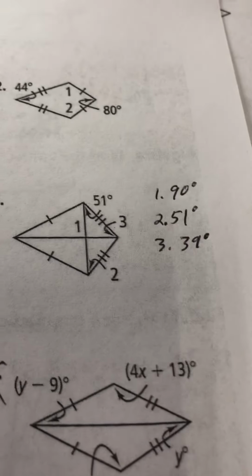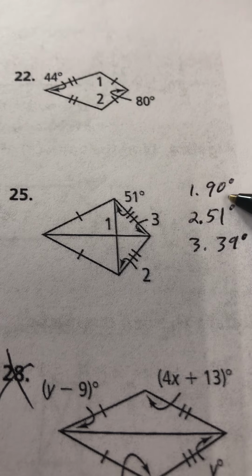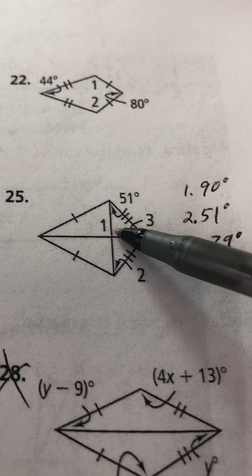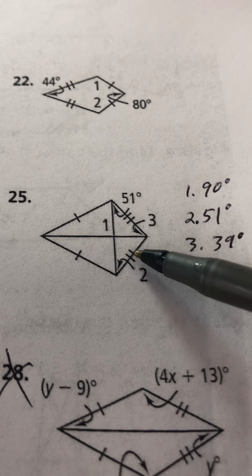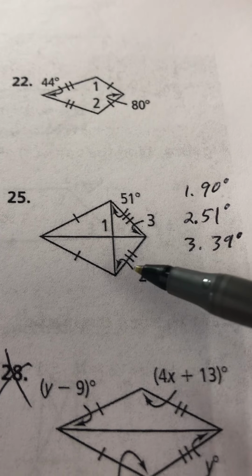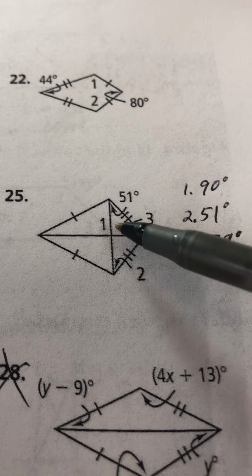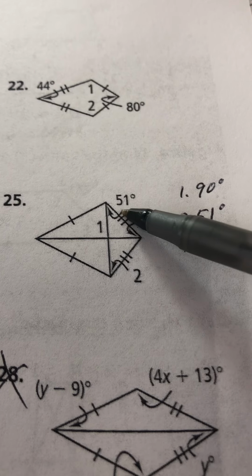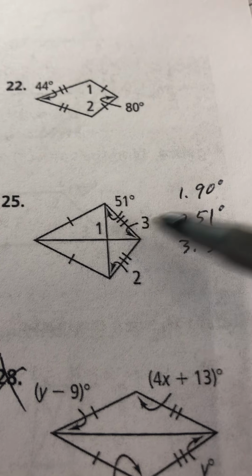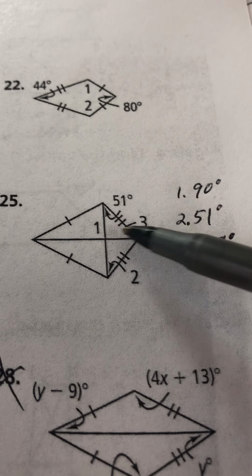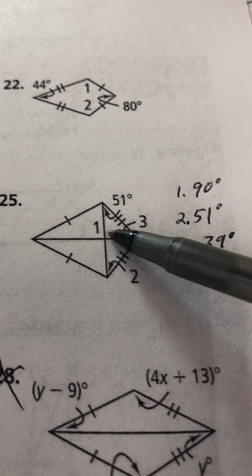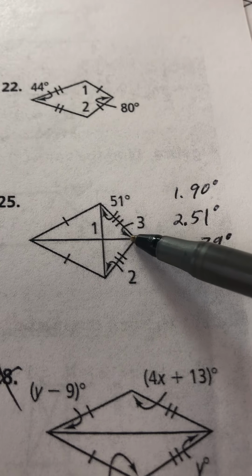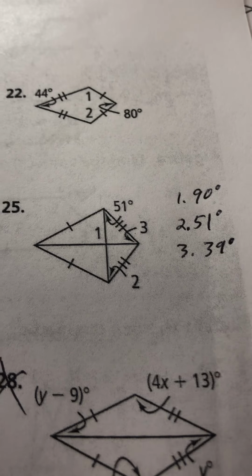Okay, number 25, I know number 1 is going to be 90 degrees. So that means right over here is 90 degrees. In order to find angle 2, you don't have to do anything because it's going to equal this angle here, and you already know it's 51. So 51. If you want to find angle 3, take that 180 minus this one you know is 90, minus this one you know is 51, and you're going to end up with 39. So angle 3 is 39.